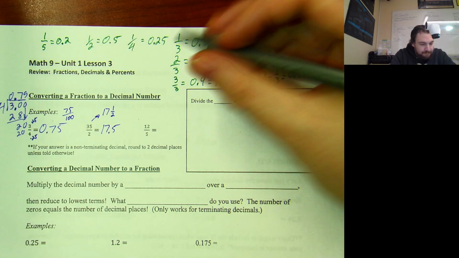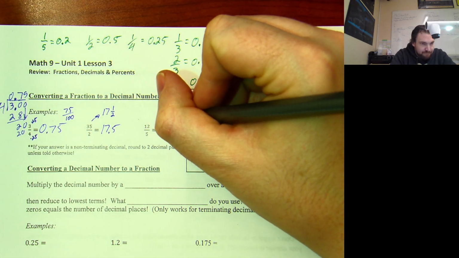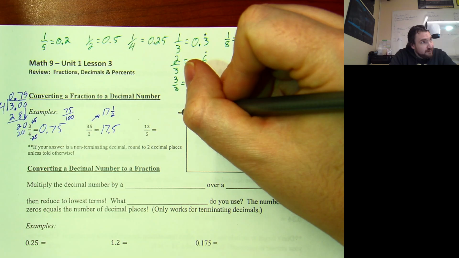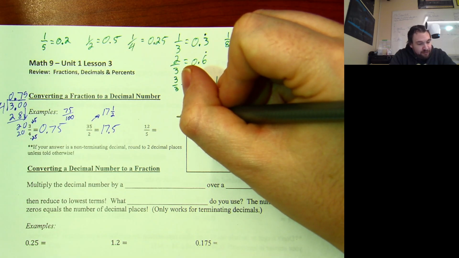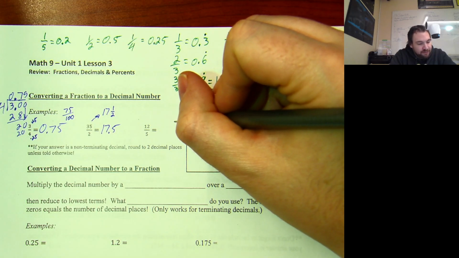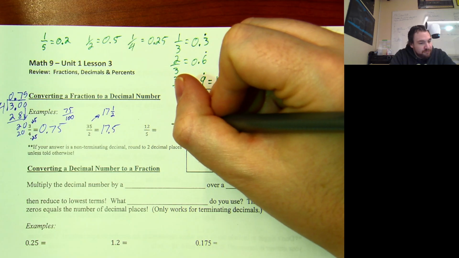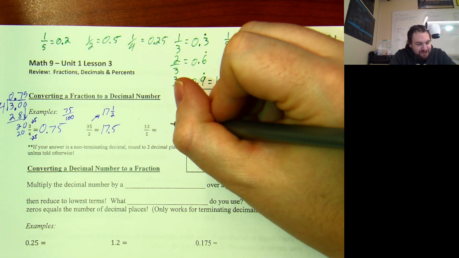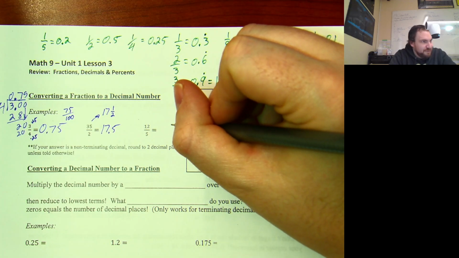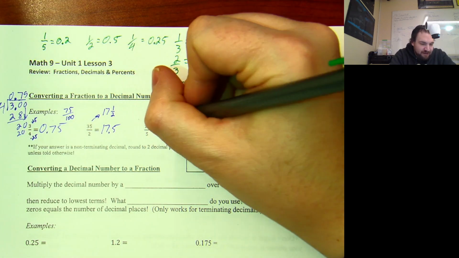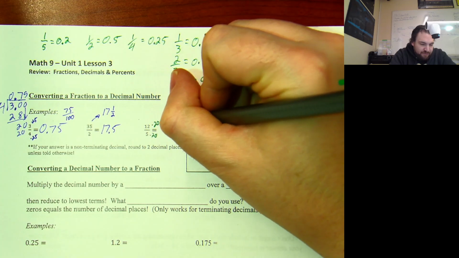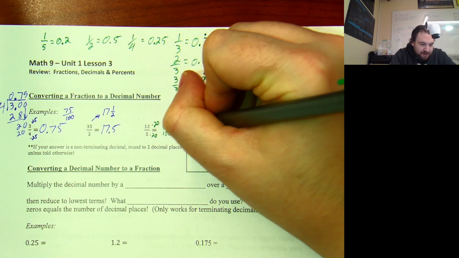5 goes into 100 20 times. So then I multiply 12 by 20. Oh, okay. Interesting. So then you got 240 over 100. Interesting. That's one way to do it. And you move the decimal place. I like it. Multiply top and bottom by 20. So that becomes 240 over 100, which becomes 2.4.